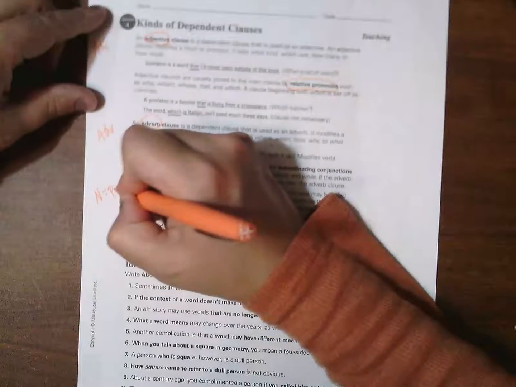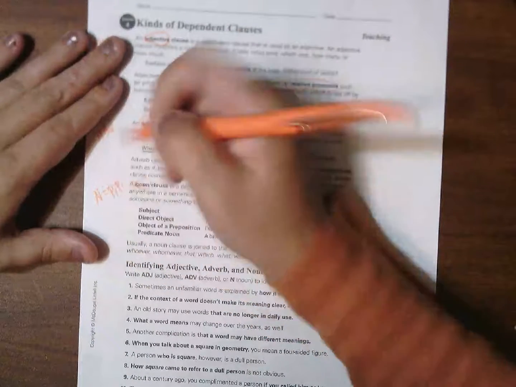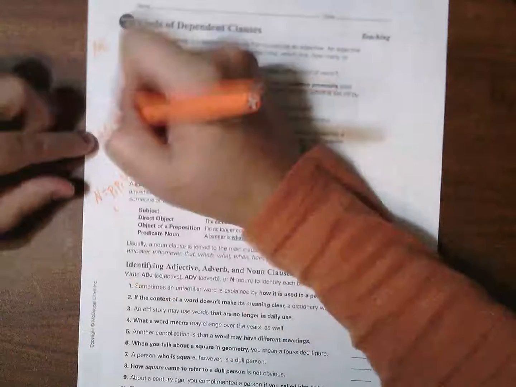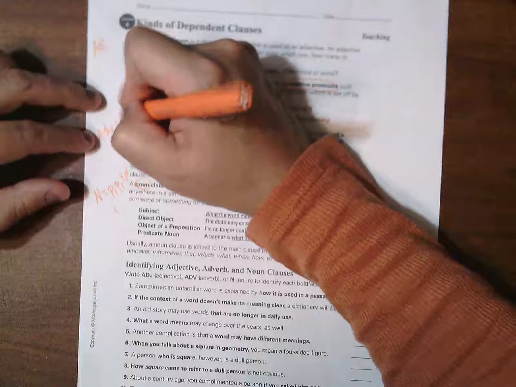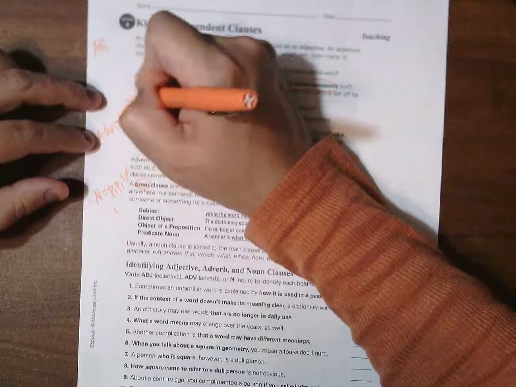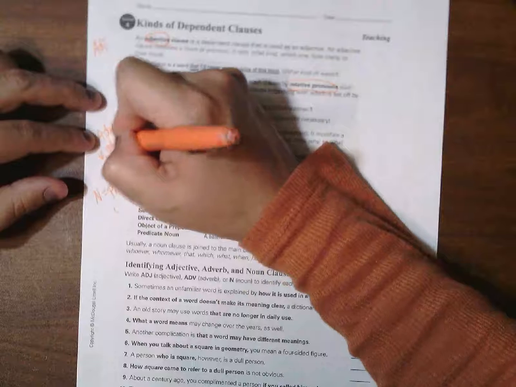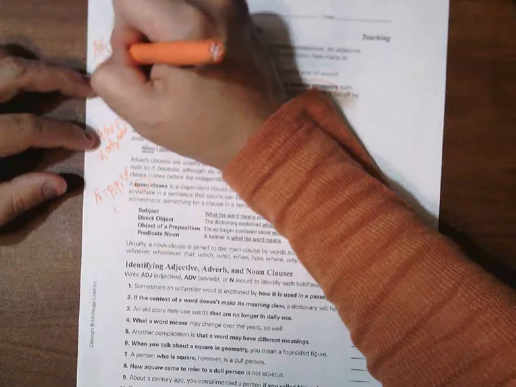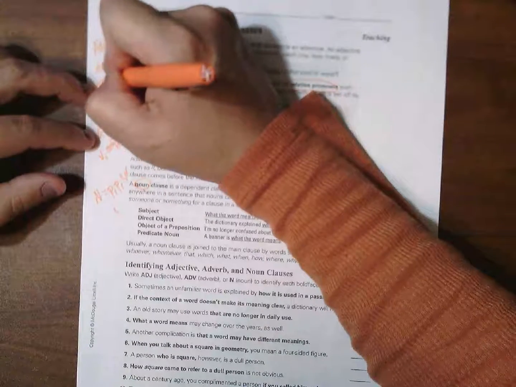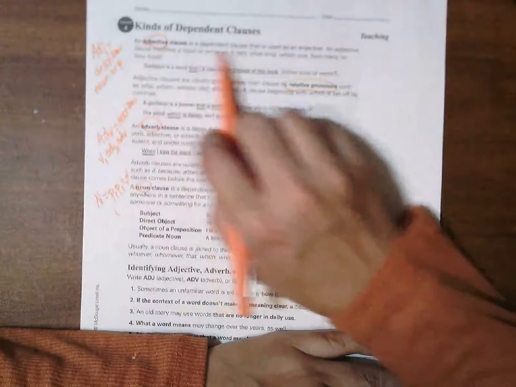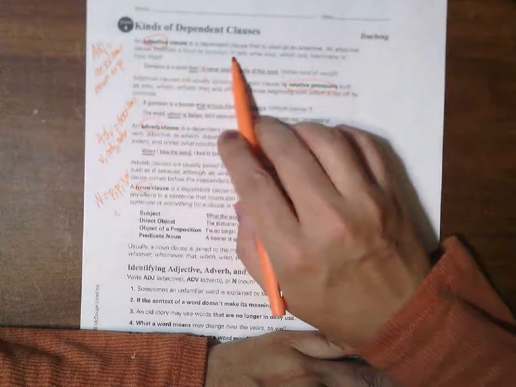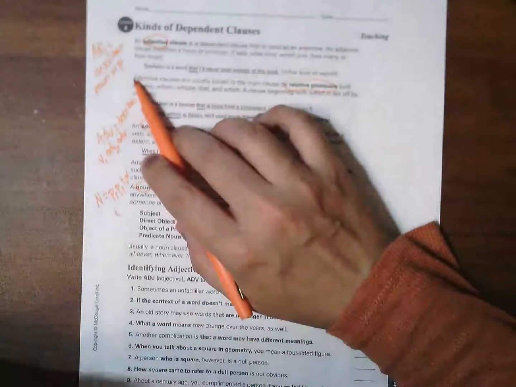Okay, I usually just put a really quick reminder. I know that a noun is a person, place, thing, or idea. An adverb describes a verb, an adjective, or an adverb, and an adjective describes a noun or pronoun. So an adjective clause is a dependent clause that is used as an adjective. An adjective clause modifies a noun or pronoun. It tells what kind, which one, how many, or how much.